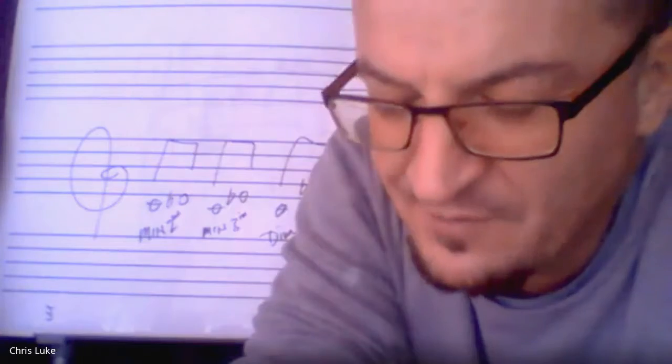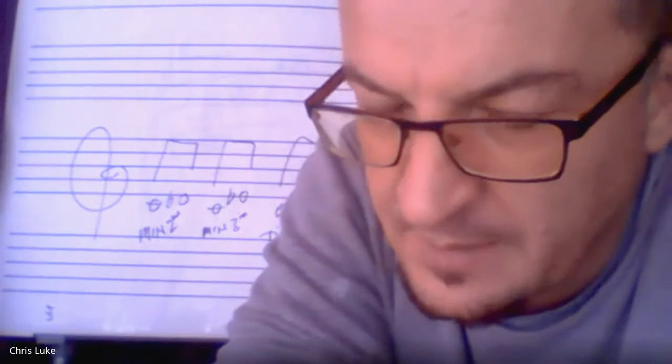Technically, a major interval cannot become double diminished if you flatten twice. It'll be diminished. Only perfect intervals that are flattened twice will be double diminished.